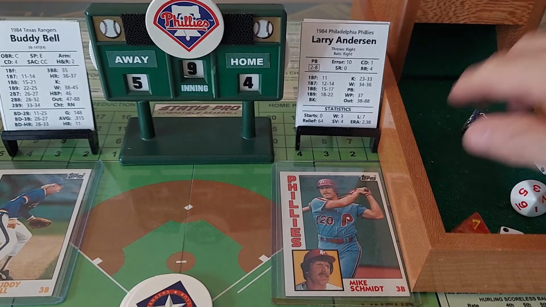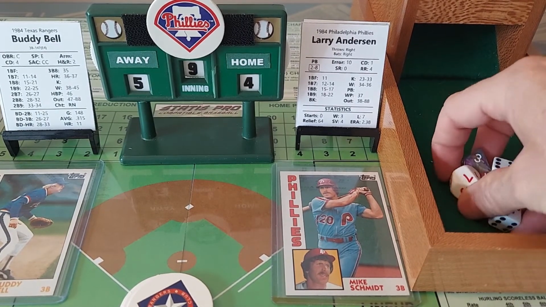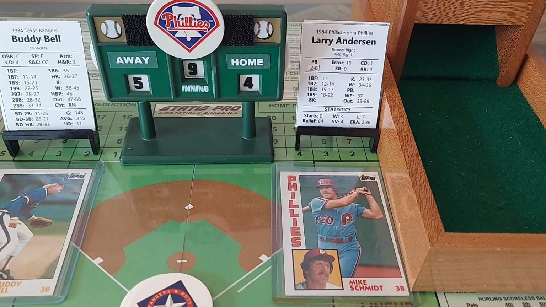We come to the 9th inning, 1-run ball game. New pitcher for Philadelphia, the 5th hurler for the Phillies. Larry Anderson, 2.3 earned run average, 2-8 PB number, and relief rating of 4. Buddy Bell will lead off for the Rangers here in the top of the 9th.